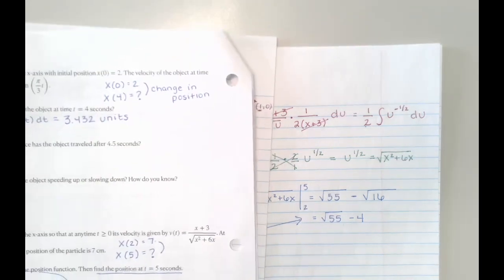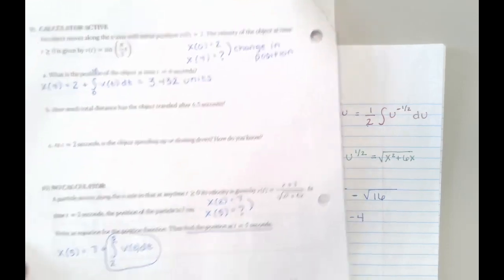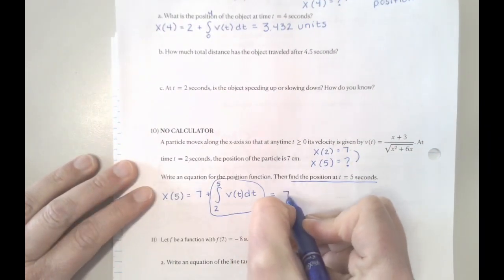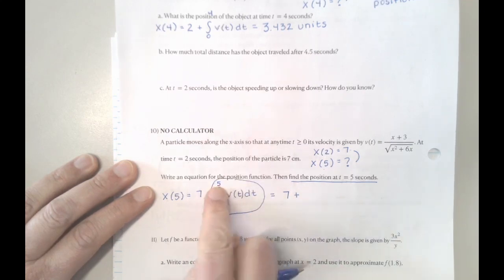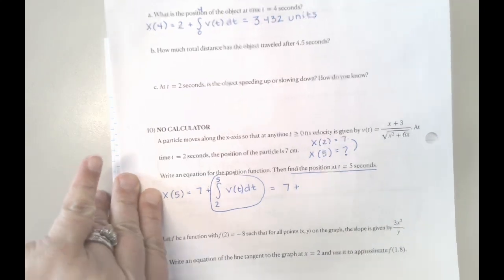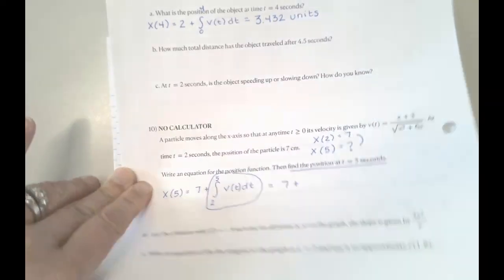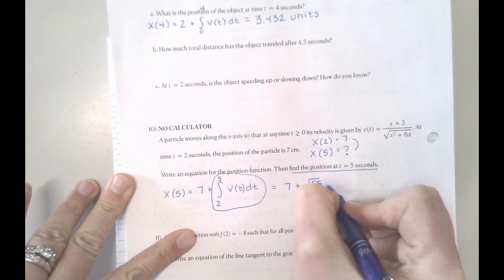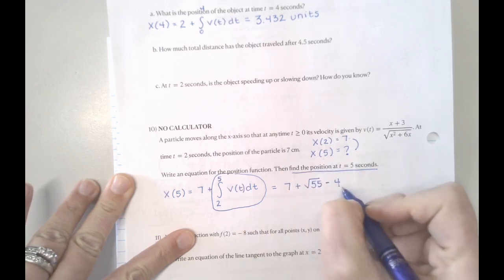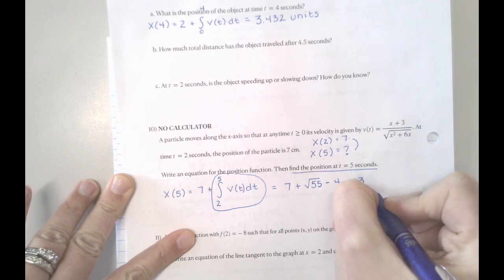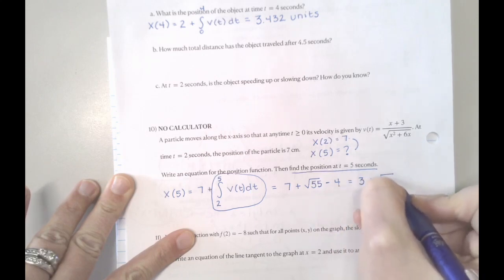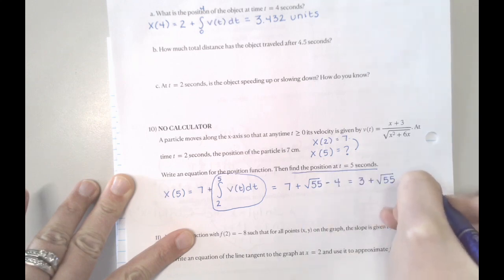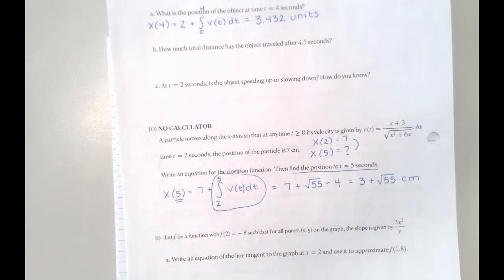So let's go back over here, okay? If I'm trying to find my position at 5 seconds, this is saying I need to do 7 plus this integral value, which is what I just calculated, right? And I just calculated my integral at square root of 55 minus 4, and then I could put the 7 and the 4 together and just say this is 3 plus square root of 55. This would be my position at 5 seconds. Okay, so at 5 seconds, this is where I'm at.